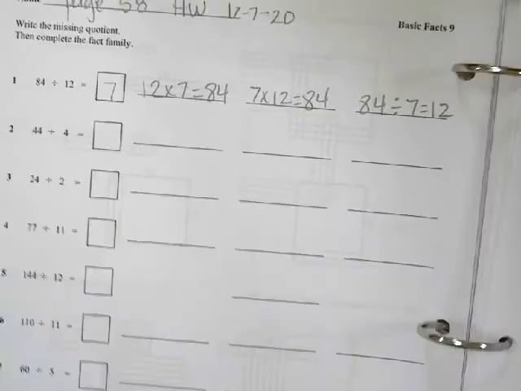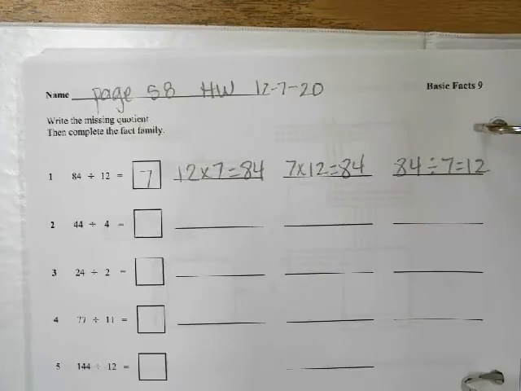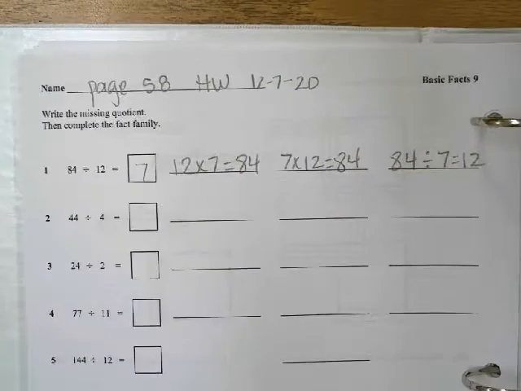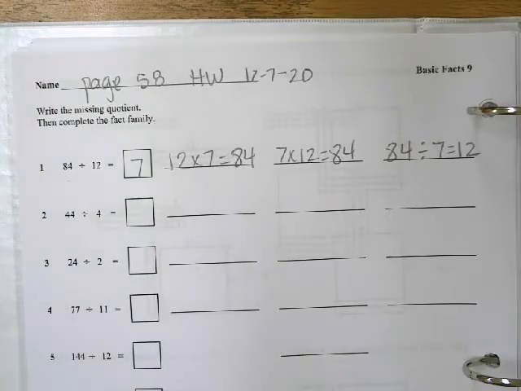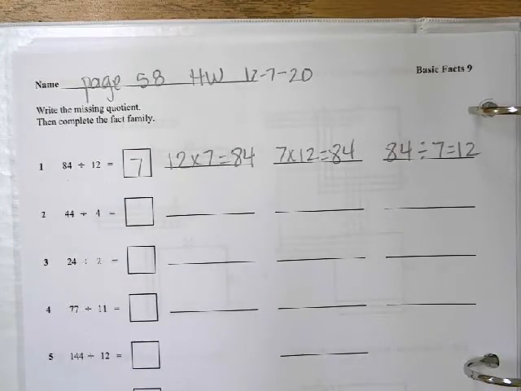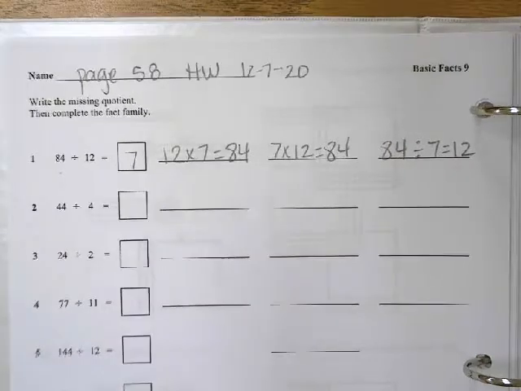Okay, and for homework today, basic facts, page 58. You're just writing the missing quotient and you're completing the fact family, something that we've been doing in these past few weeks. So make sure you complete that as well.